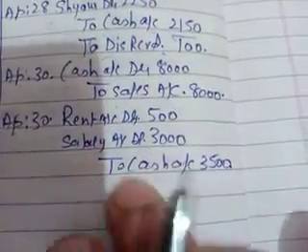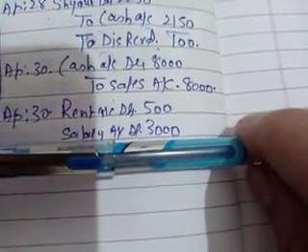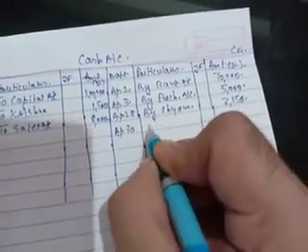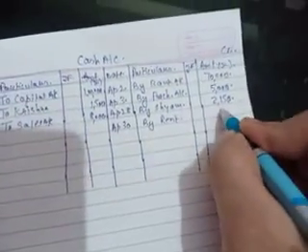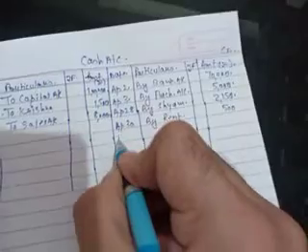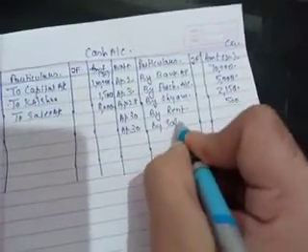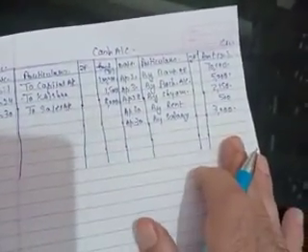Now, April 30th, the last transactions. We will hide the cash account. There are two things coming on the buy side: by rent, by salary. So we will write like that only. April 30th, by rent 500. April 30th, by salary 3,000. So this is the posting of the cash account.